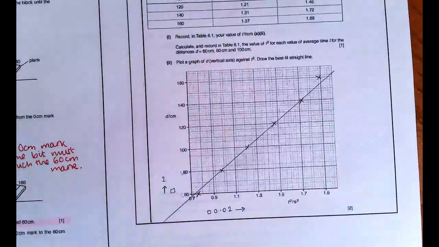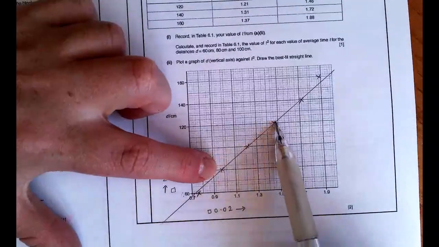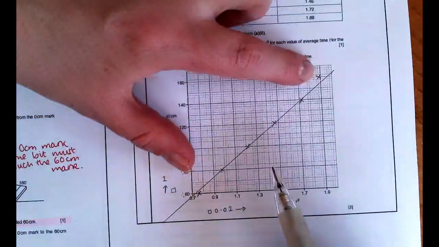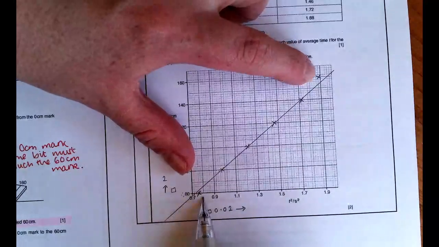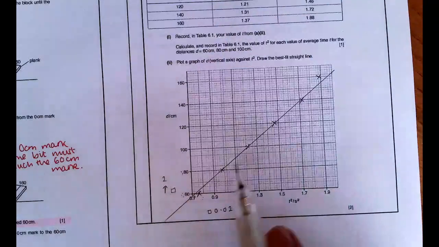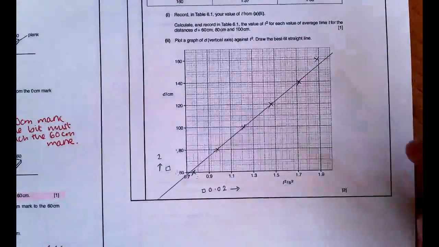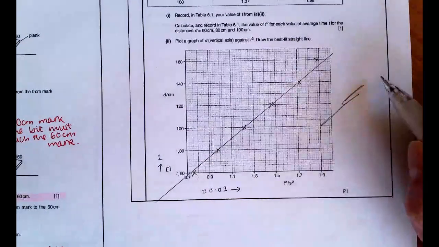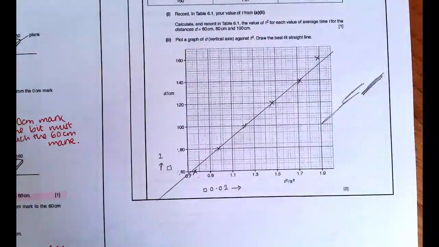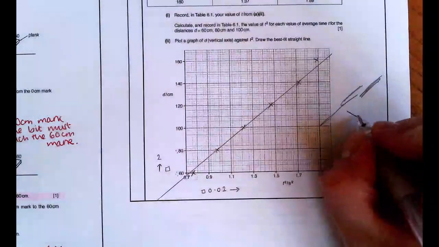So you can see here, these ones perfectly lie on the line. And then I've got one just slightly above and one just slightly below. So that's really nice and balanced. And you draw that straight line through. If you draw sketchy lines like this, or thick lines like this, you don't get the mark.